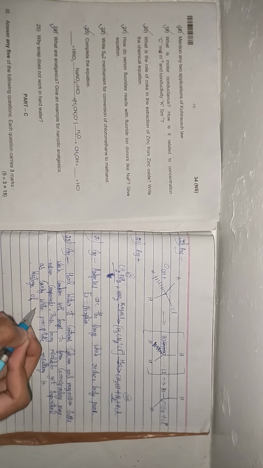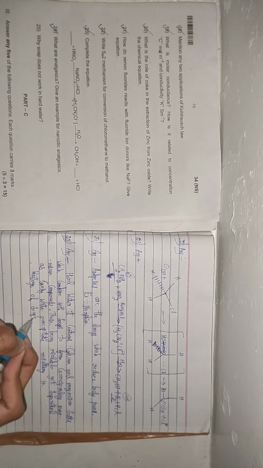So this is why soap does not work in hard water. Question number 25 is done.